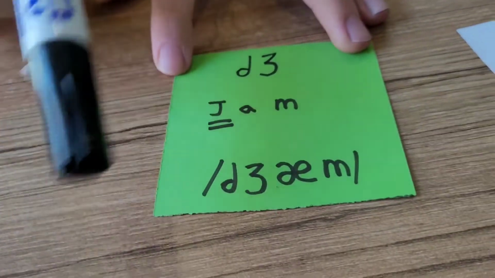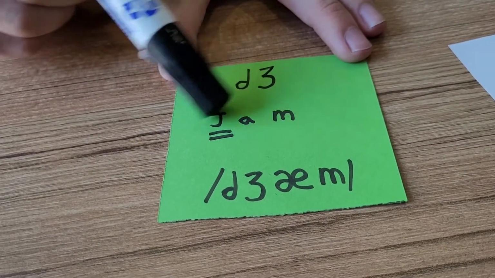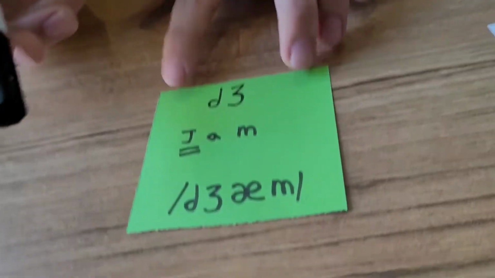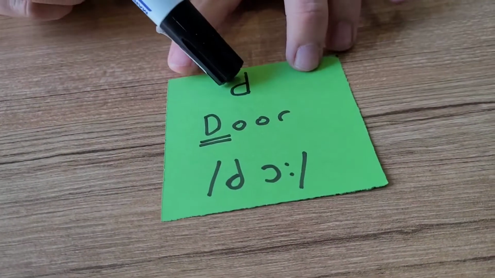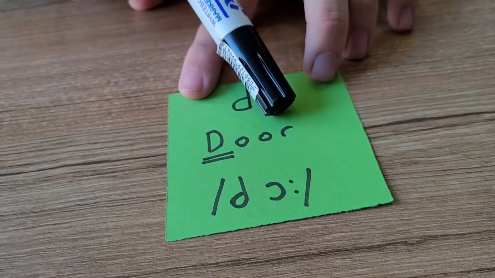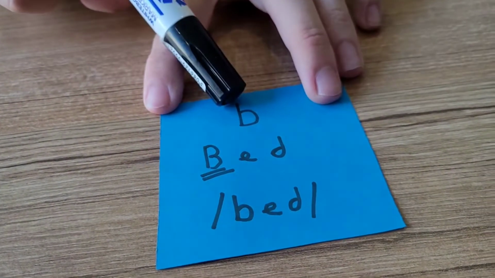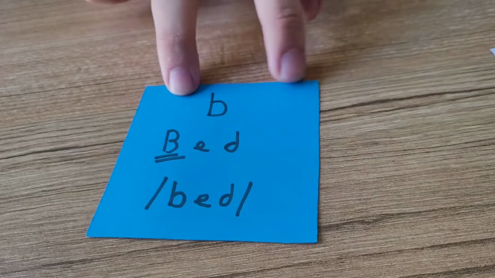Jam. Realize how we use the diphthong on it because we don't have this. Jam. You can also check if it's voiced by your neck. Do. Again, we don't pronounce the letter R. Bed. This one is pretty simple to see.